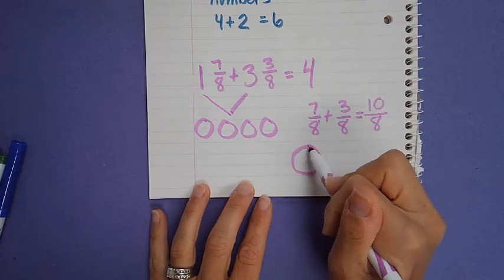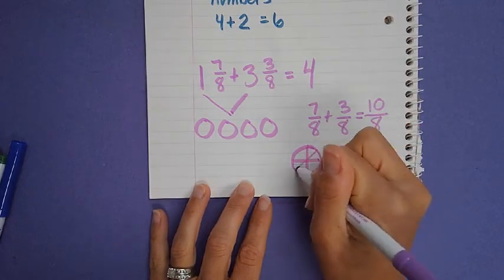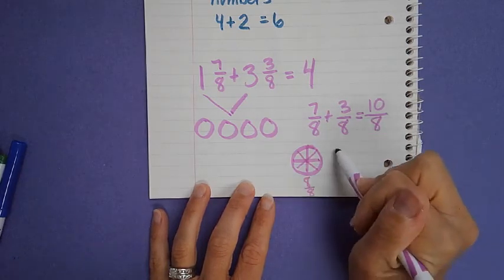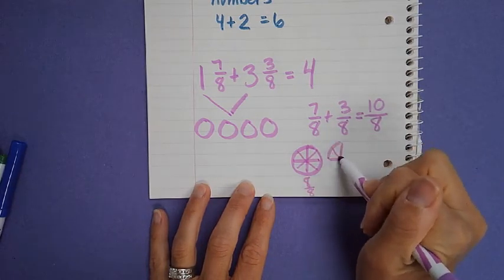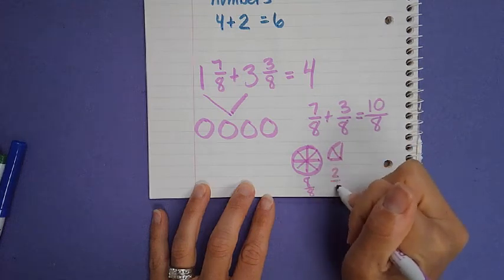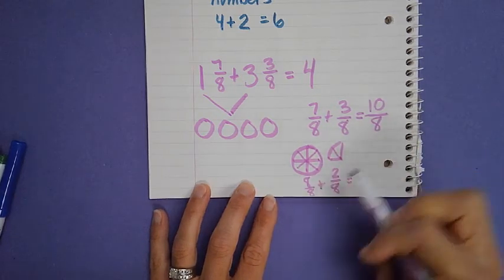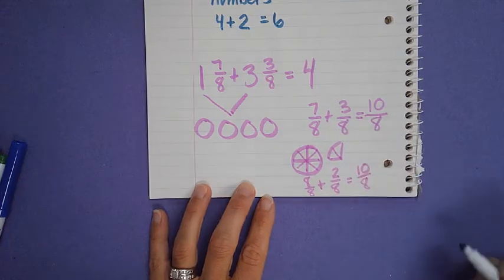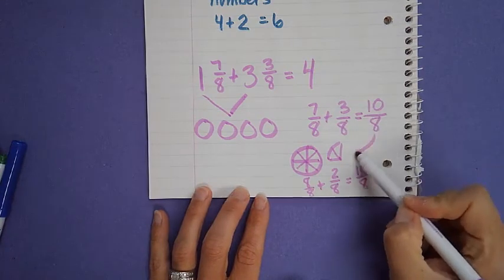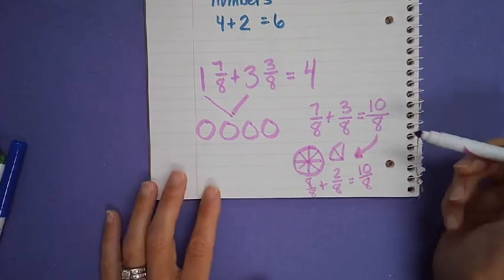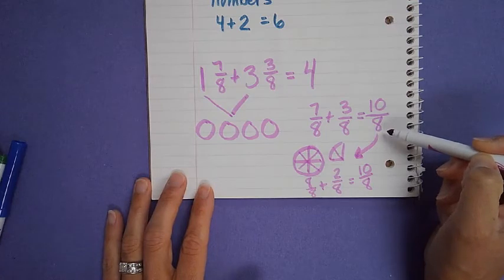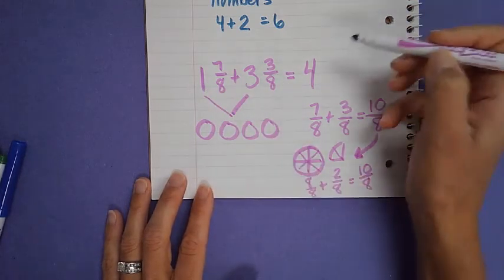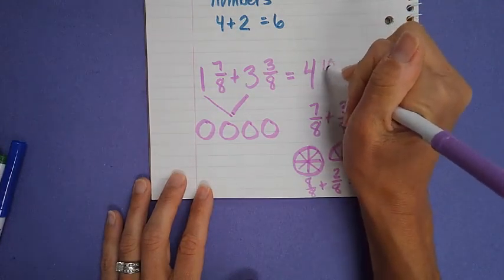these circles into eighths, I have 8 here, 8 out of 8 pieces here, and I have 2 more pieces. So if I looked at these in pieces, I have 8 eighths plus 2 eighths, which gives me 10 eighths. So this is what this 10 eighths represents. It's more than 1 whole because the numerator is larger than the denominator. So this addition problem, the sum is 4 and 10 eighths.